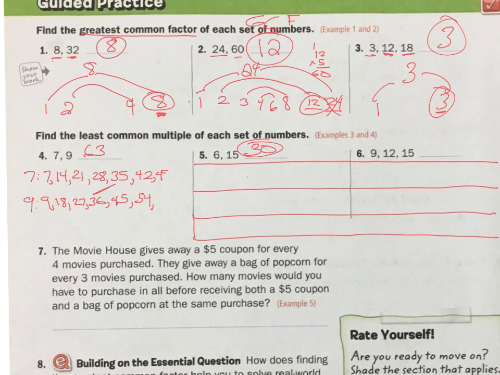Okay, and I have 9. Now I'm doing this problem right here. You know what, I'm going to do it 9, 12, and 15. I'm going to do it in blue so it distinguishes it. So we're doing 6 and not 5. So 9, I'm pretty good about doing the multiples of 9.